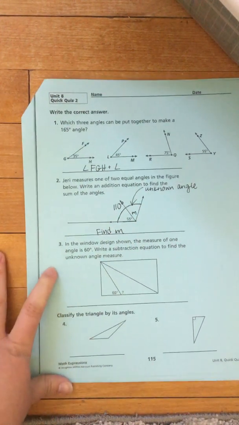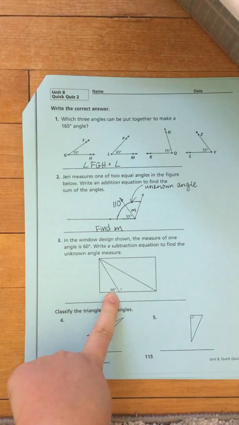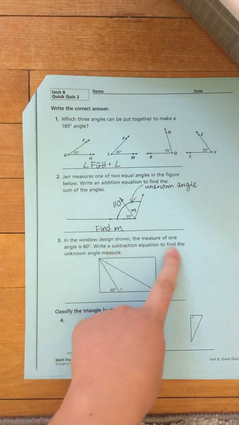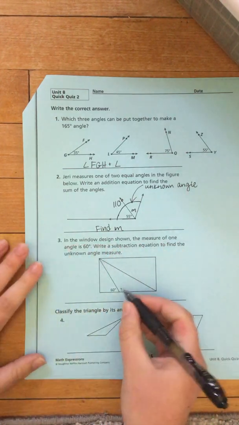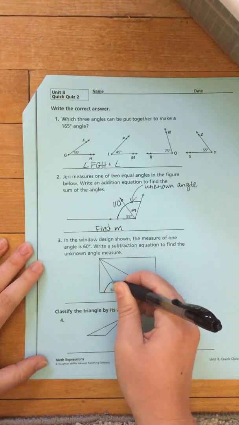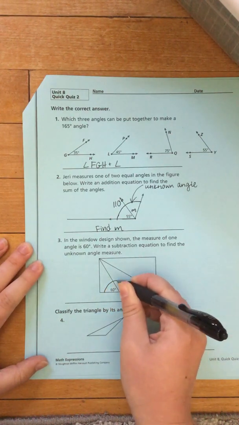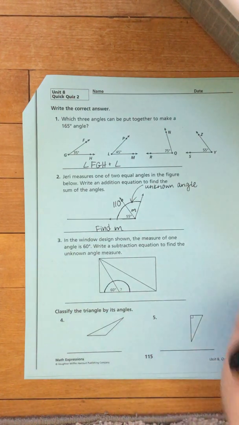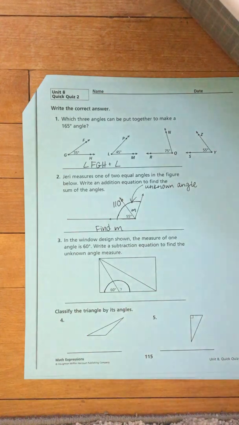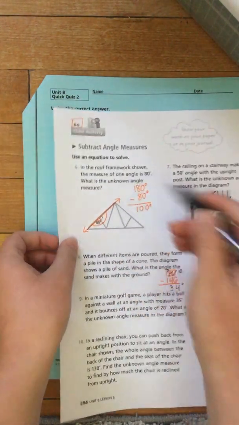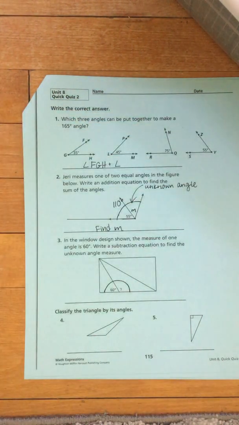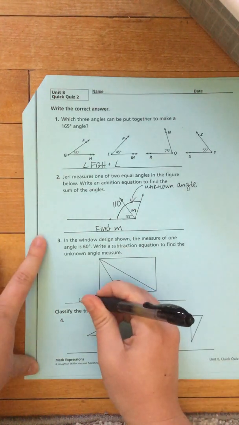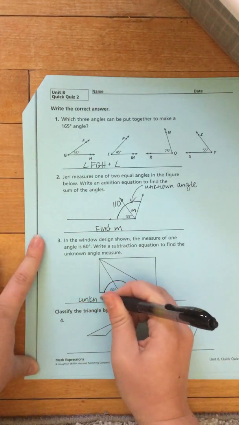In the window design shown, the measure of one angle is 60 degrees. Write a subtraction equation to find the unknown angle measure. You should know how much this entire angle is. If you aren't positive, go back to the beginning of this video where I reminded you how much a straight angle is. So you're going to find the unknown angle, measure again.